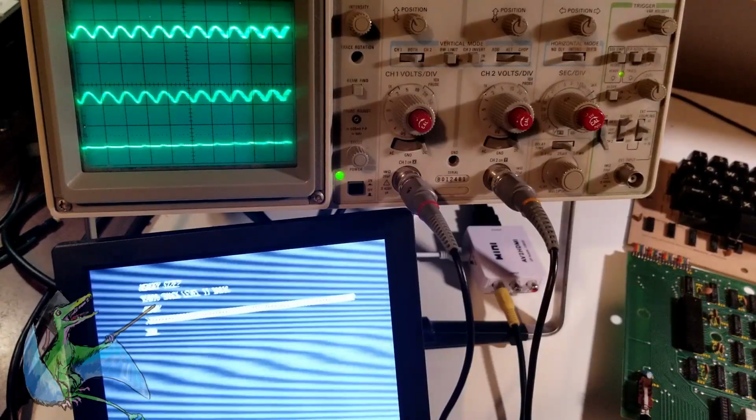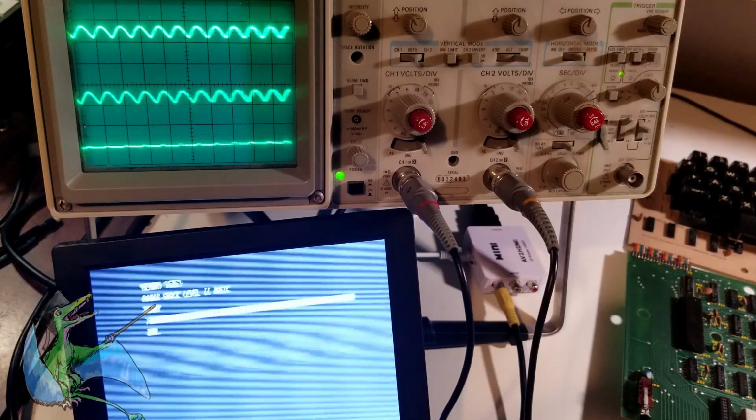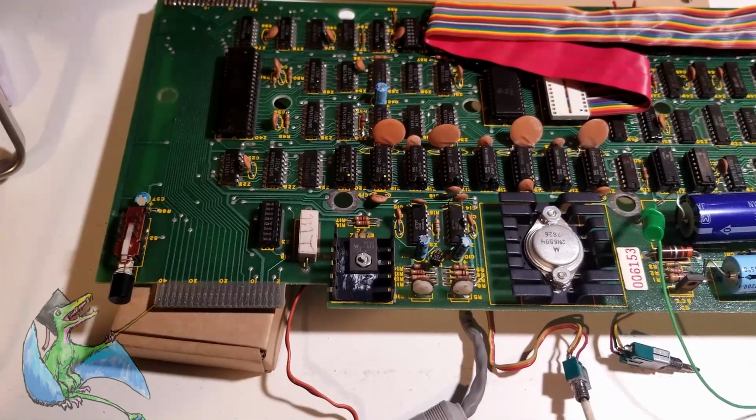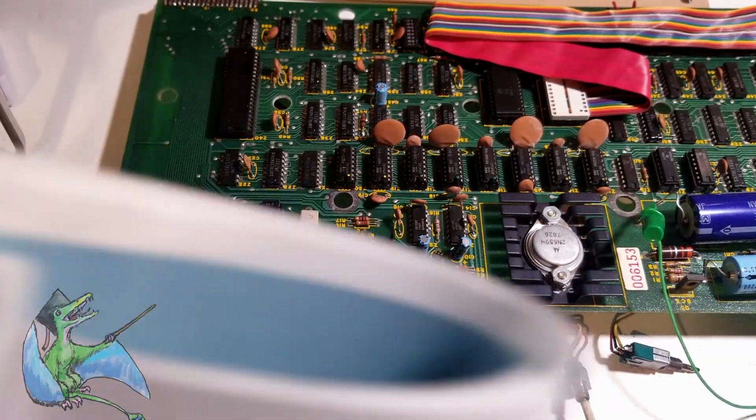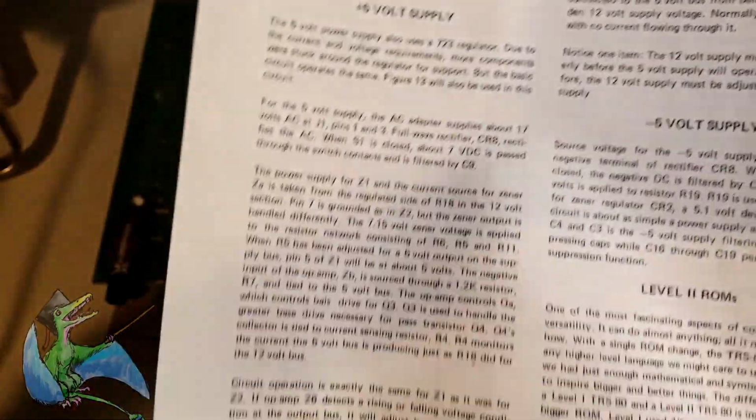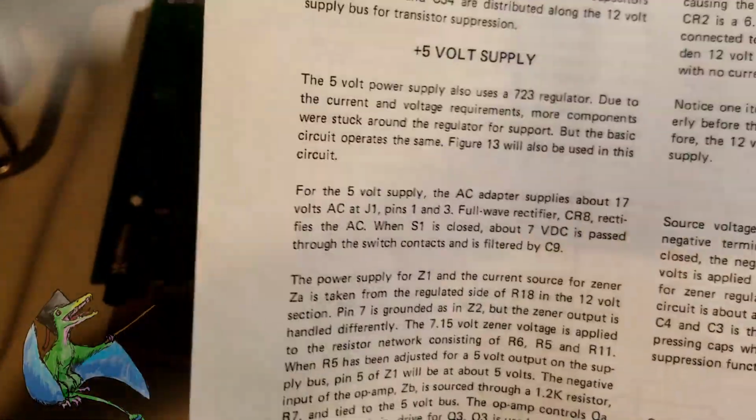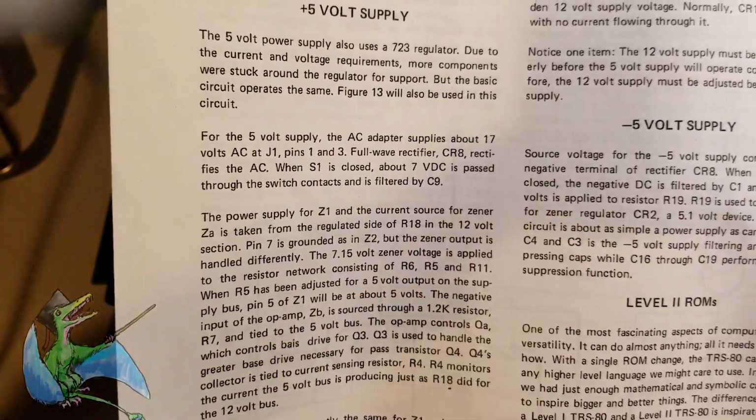So, what do we do about that? Let's go back and look at the board. Last time I did a little story time with this power supply thing, reading it out loud, and I'll be honest, I didn't really quite understand it.